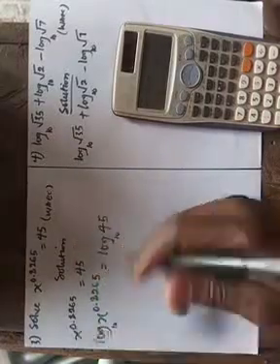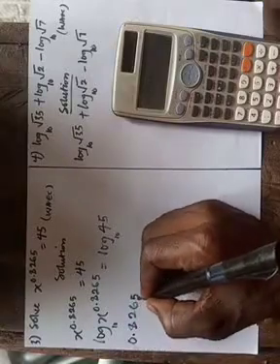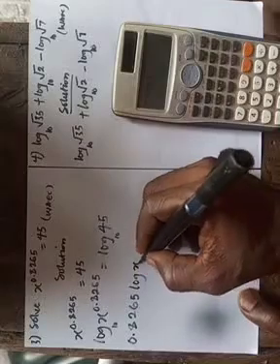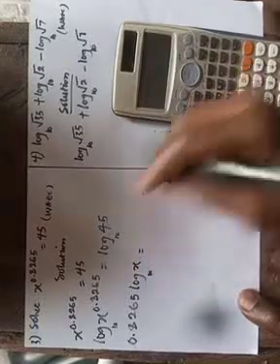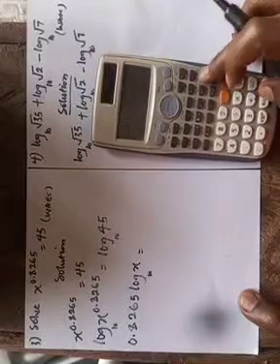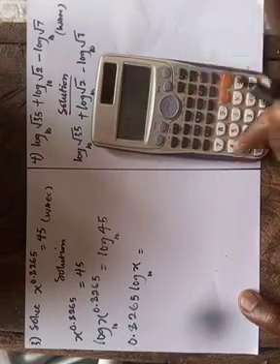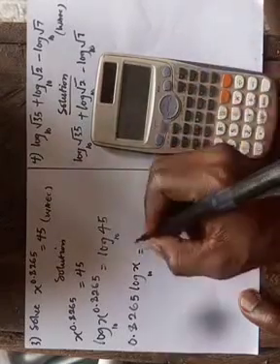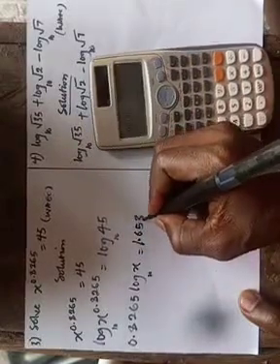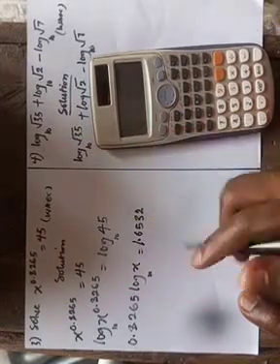This power here will multiply the logarithm. So we'll have 0.8265 log x base 10 equals to, what's log 45? You press log 45 from your calculator. Log 45 will give you 1.6532. So what's the next thing here?